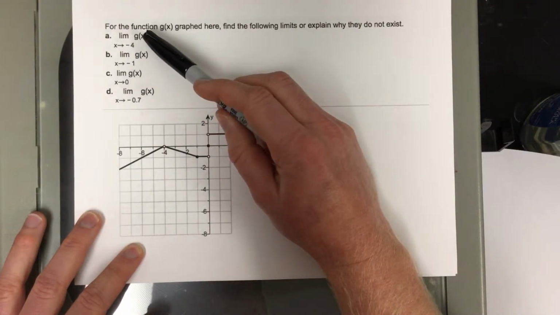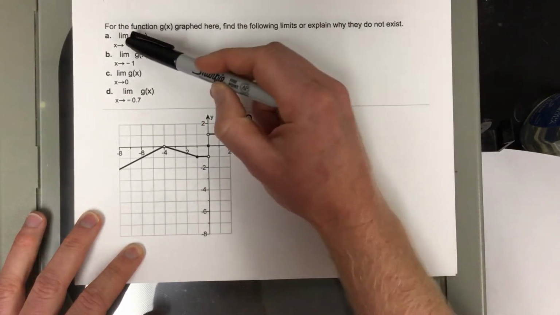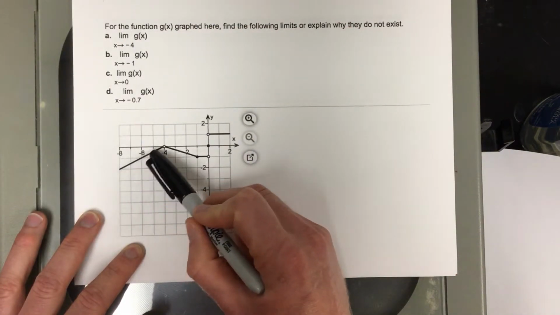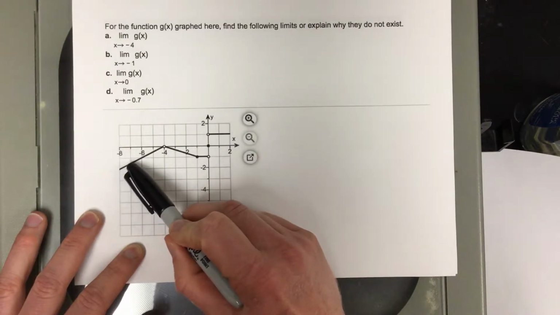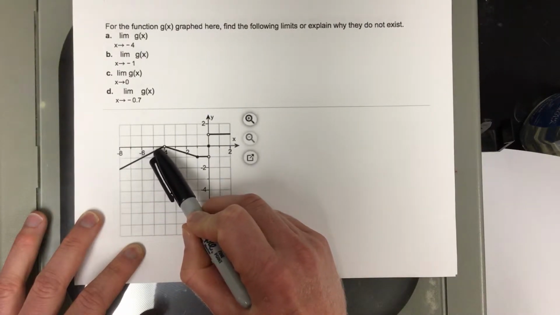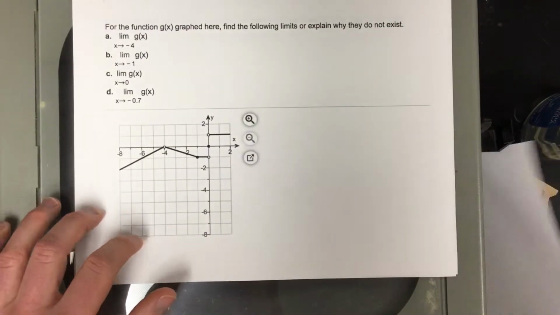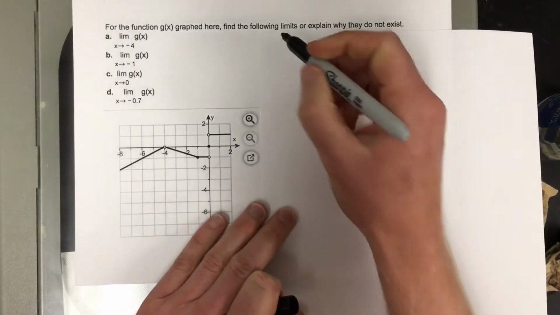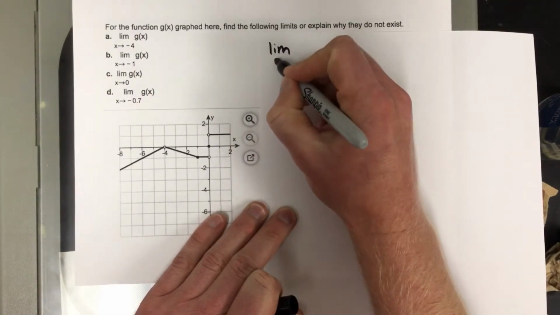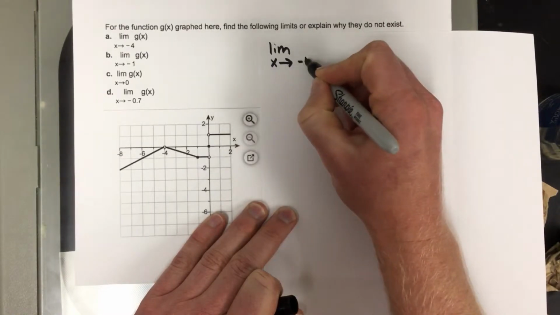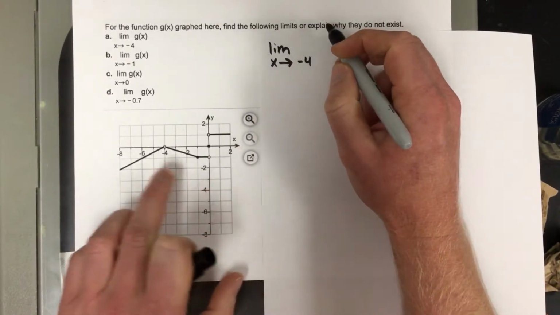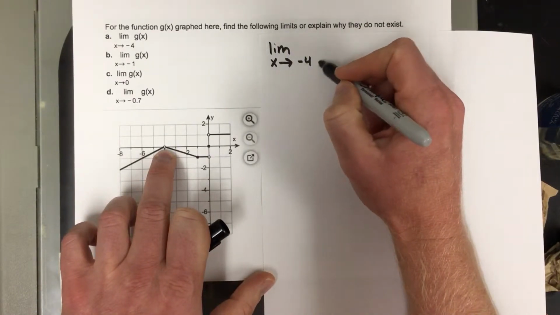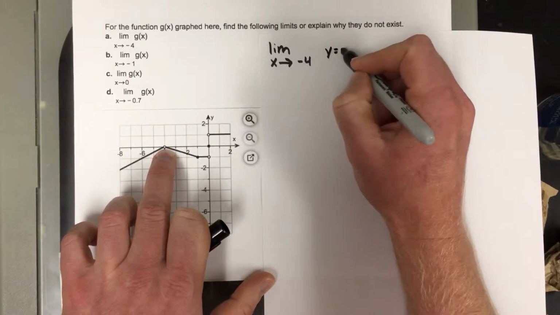What they're going to ask us in the first part is, what is the limit of g of x as x approaches -4? If we follow this function and get closer and closer to -4, you can see the y value there. So the limit as x approaches -4 is y equals 0.